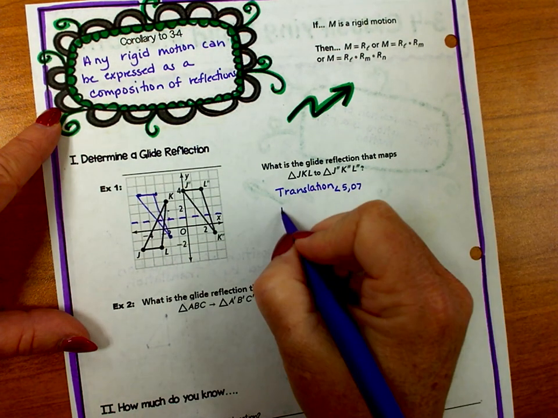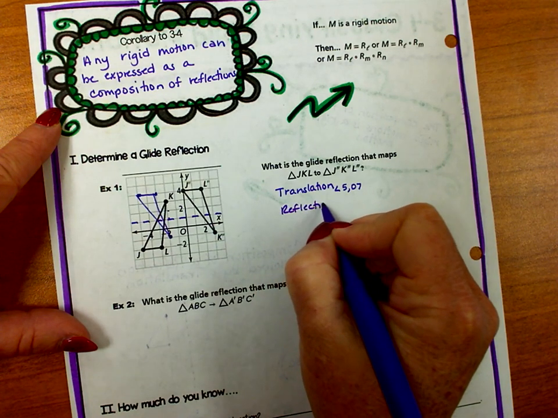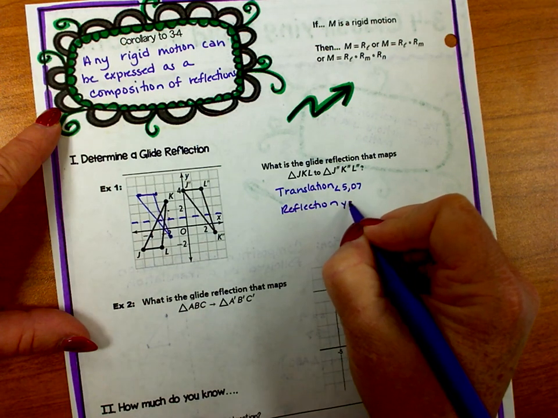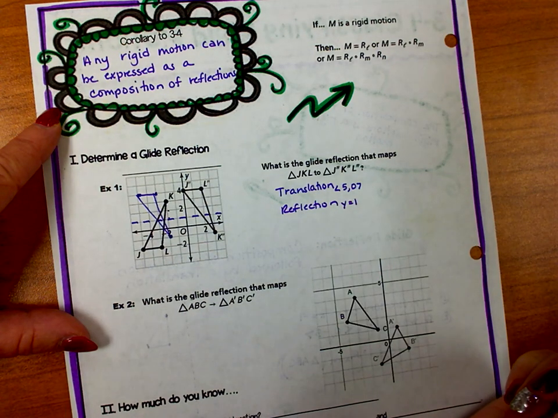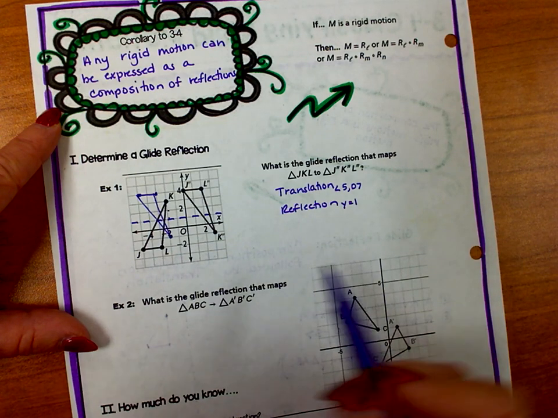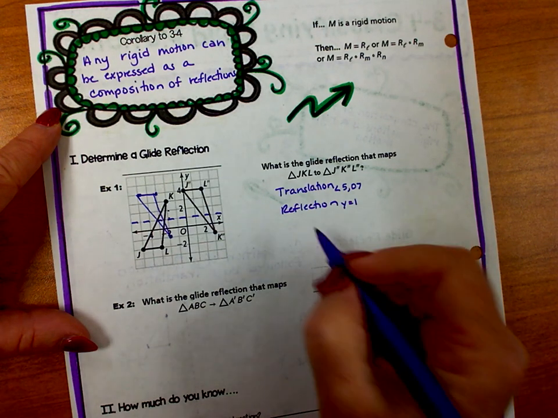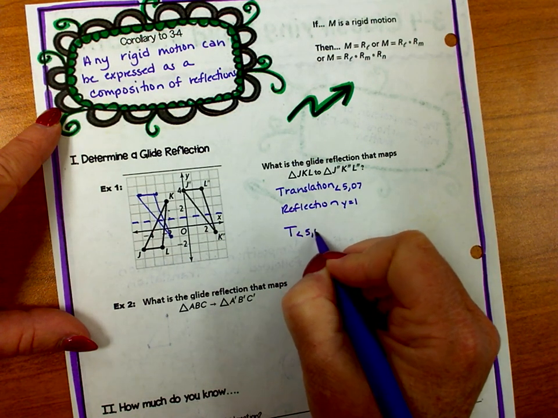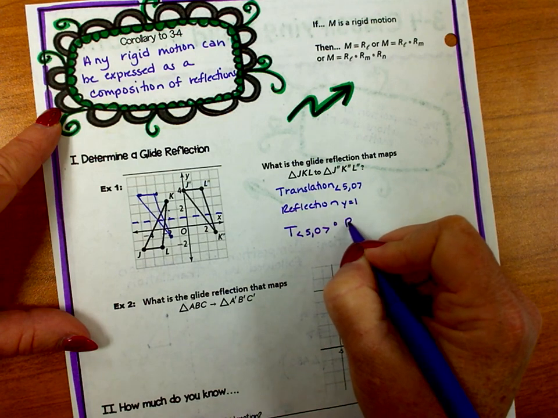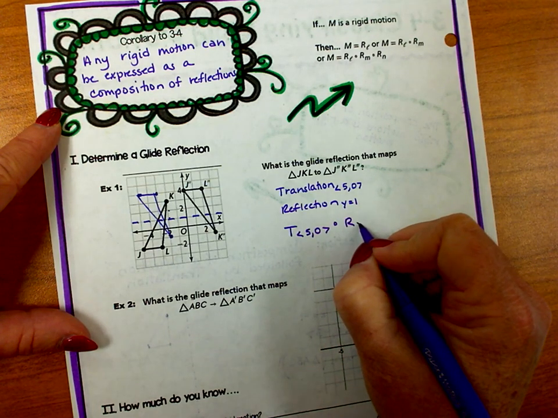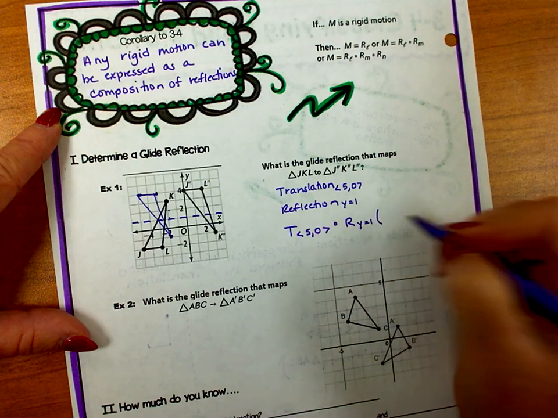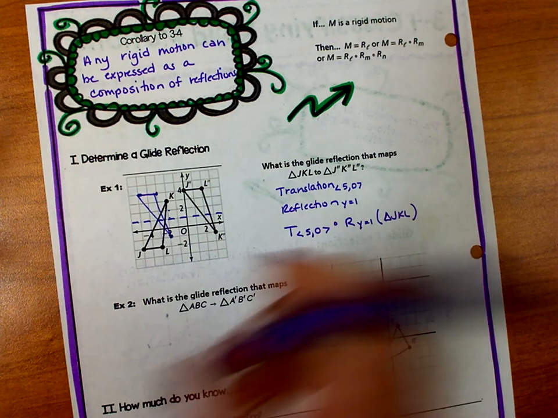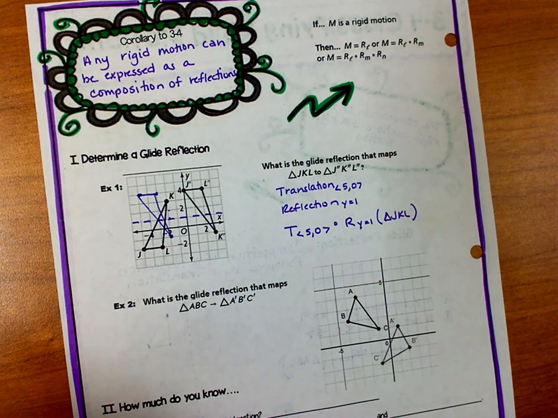Okay, and that is going to be a reflection over y equals 1. So when we write this, we start with the translation because the reflection is actually what happened first. So it's going to be T of 5, 0, and then a composition with a reflection over y equals 1, and then this was triangle JKL.